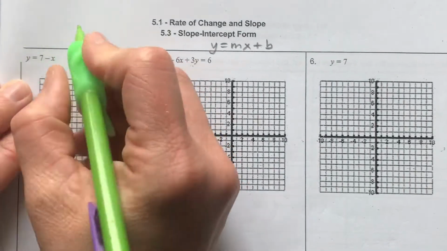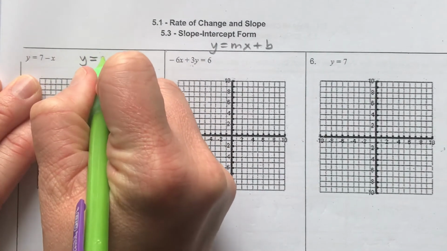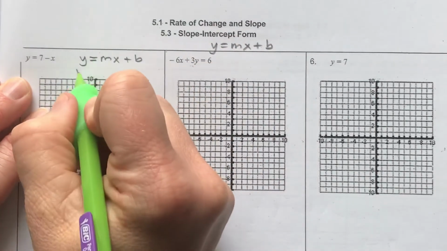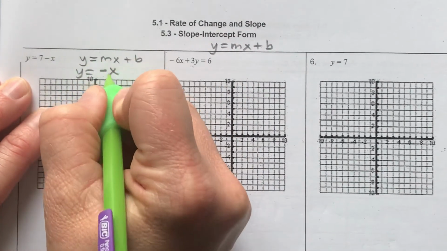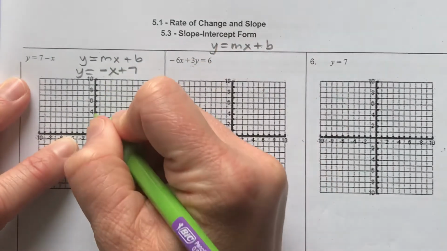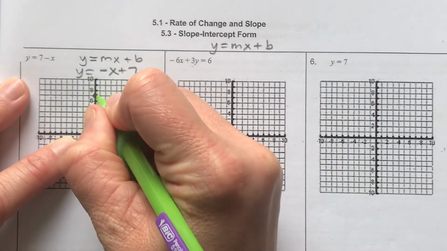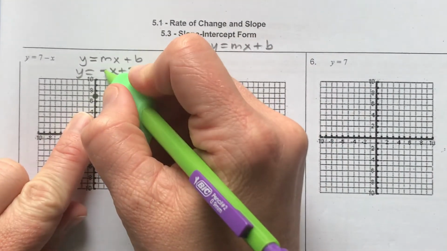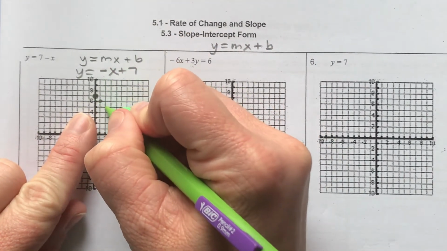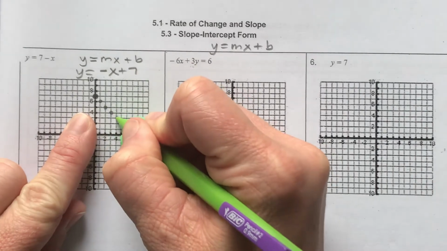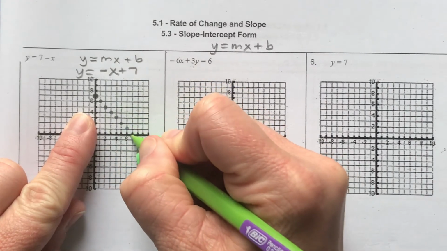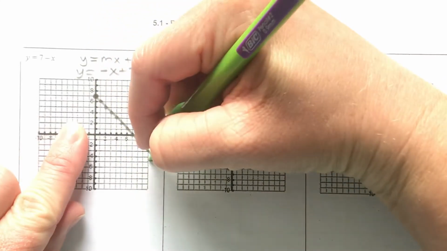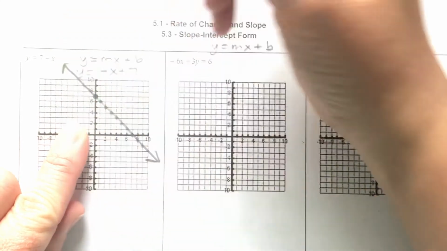For this function here, I'm going to rewrite it so that my mx comes first and my b comes second. So the equation will be -x plus 7. So on the 7 on the y-axis, I'm going to draw my y-intercept. And my slope is -1, so I'm going to go down 1, right 1, down 1, right 1. And I'll keep going down 1, right 1 to connect my points. And then I will connect those with a line. And that is our function.